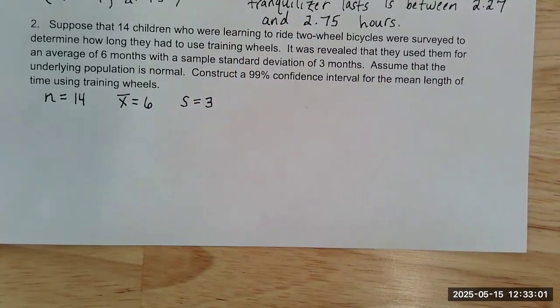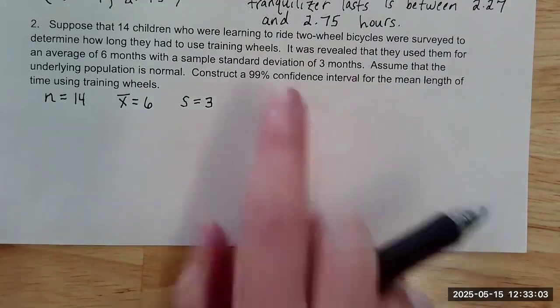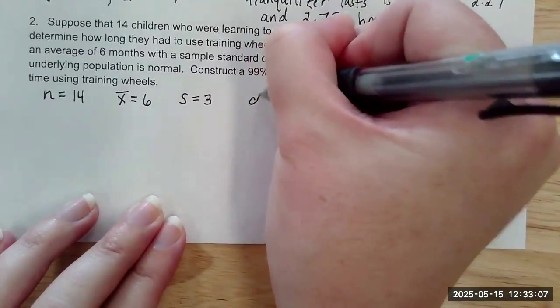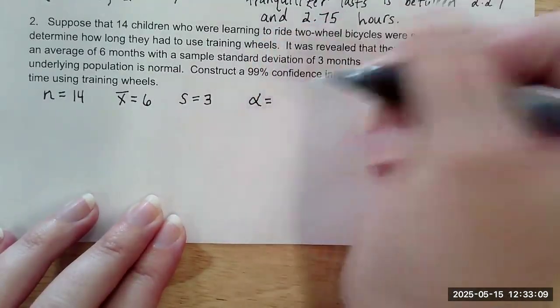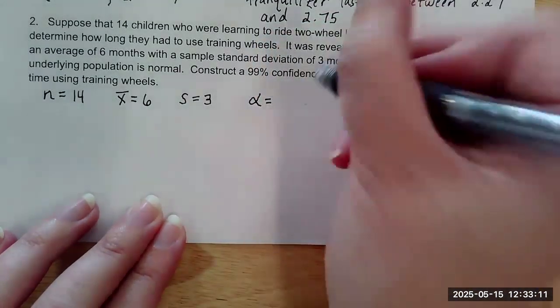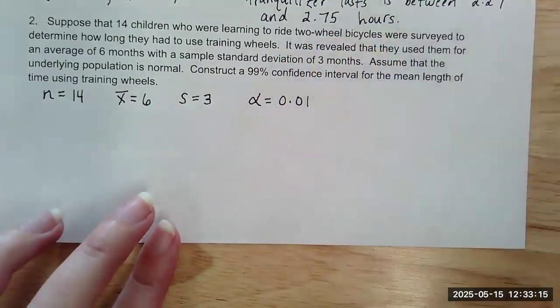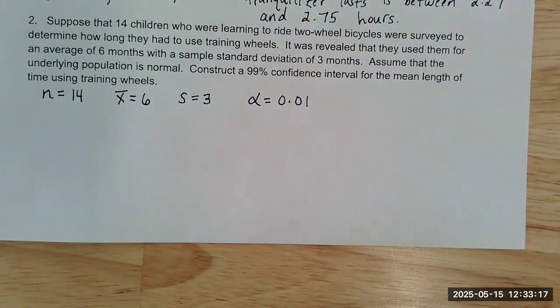The other thing they told us is that we're doing a 99% confidence interval. That means the alpha is 1%, which we write as a decimal, 0.01. Because it's a 99% confidence interval, we have 1% for the alpha, and we always write the 1% in its decimal form. So we move the decimal point over 2 places. Your alpha is 0.01.